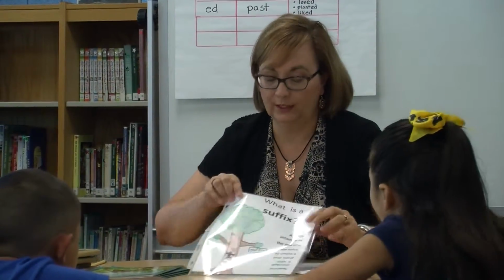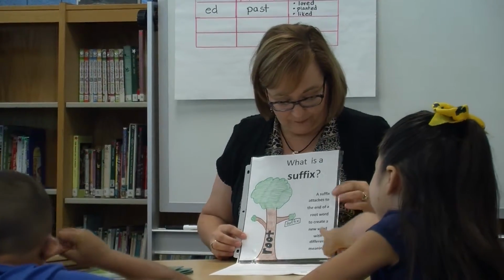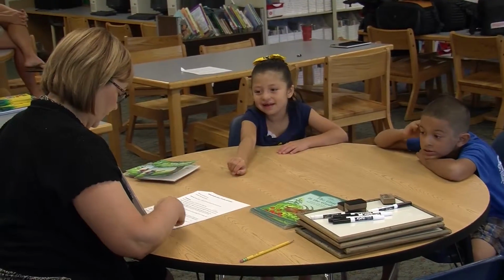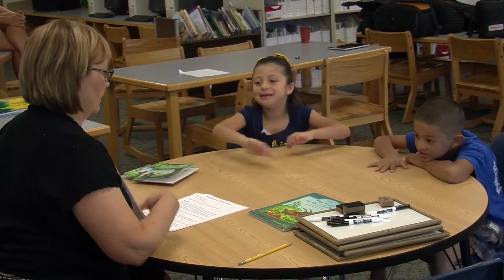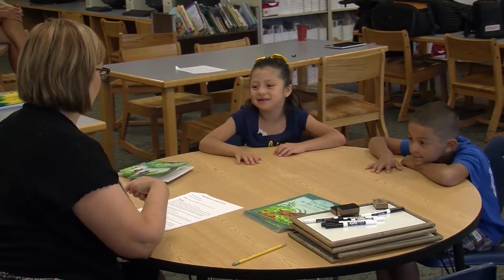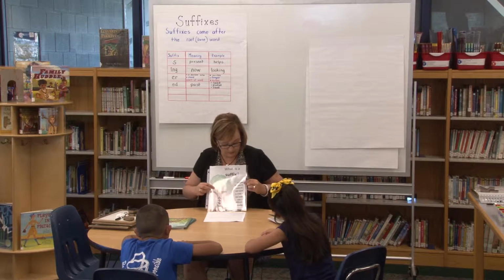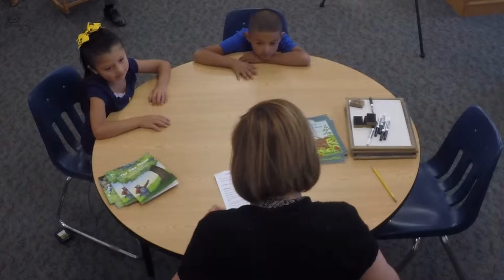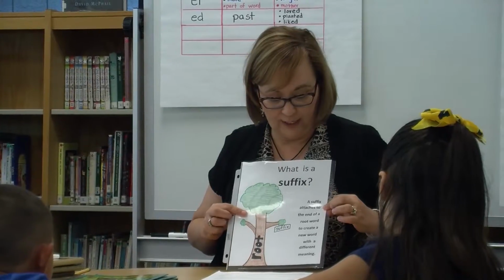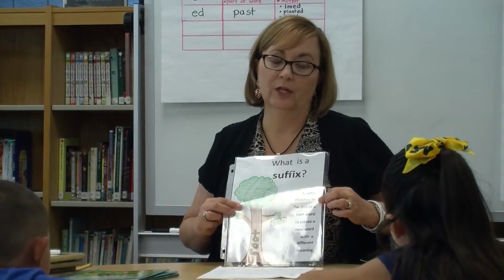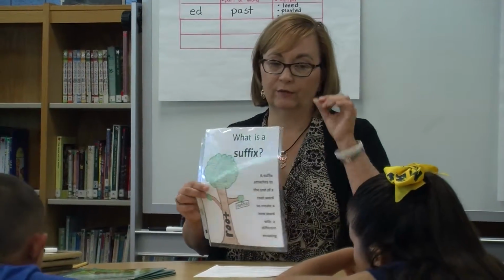And if you think about this, I made a little chart for us right here. It's called What is a Suffix? And in a suffix, you're right, there's the little root of the tree. So that's kind of like the root word. That's like the base part of the word. And then a little branch at the end of it is going to be the suffix. So it says a suffix attaches to the end of a root word to create a new word with a different meaning. So remember in the story that we read just a few minutes ago, there was the word lifted, and the root word of that would be lift, right? So we're going to add that ED to the end of that to make a new word called lifted.